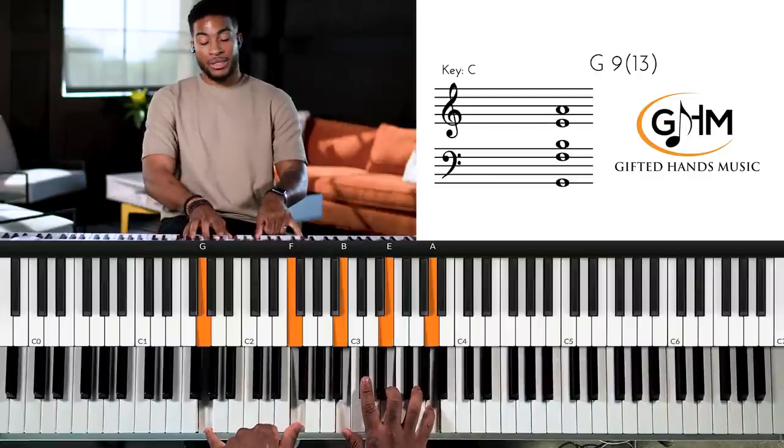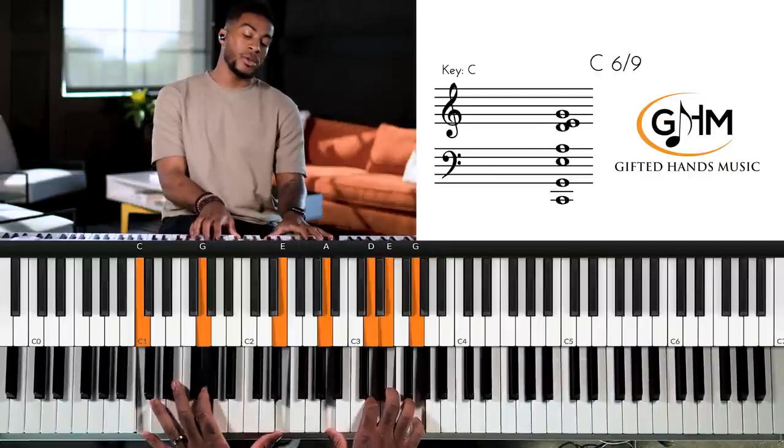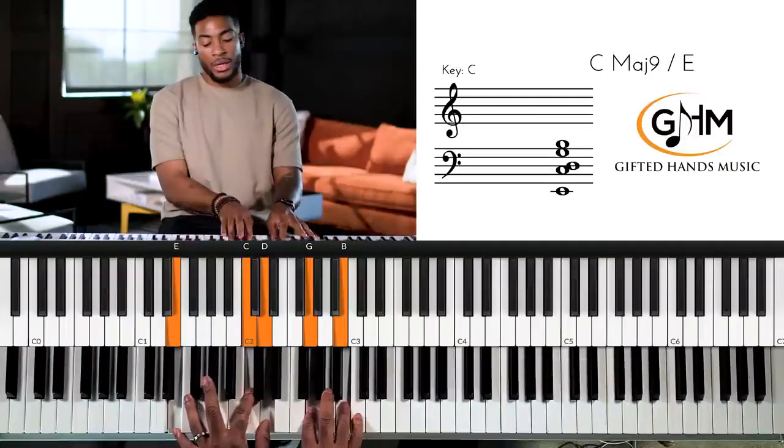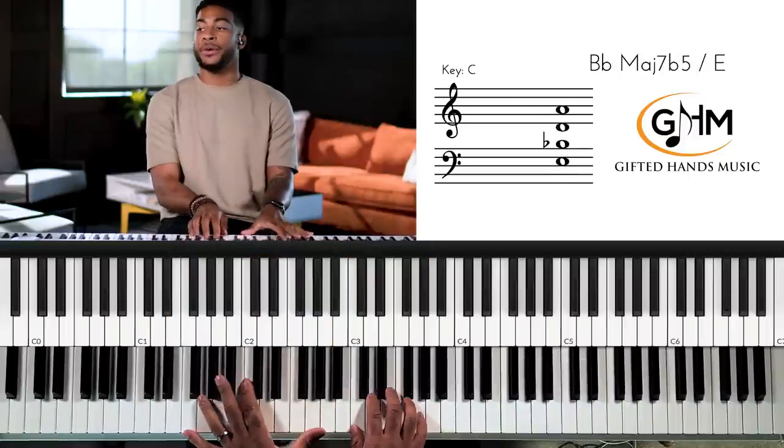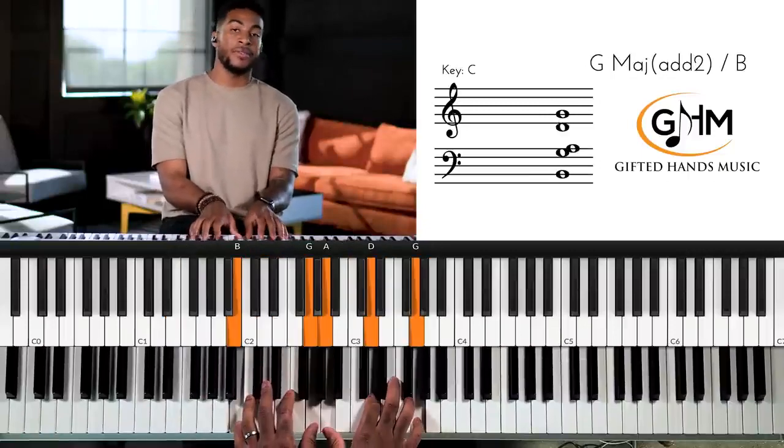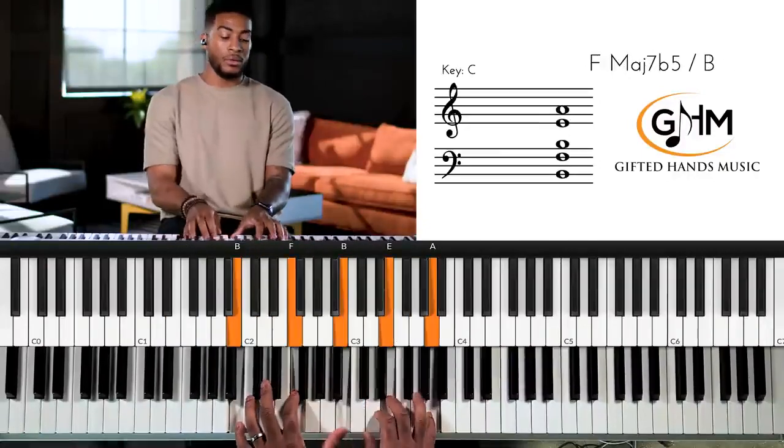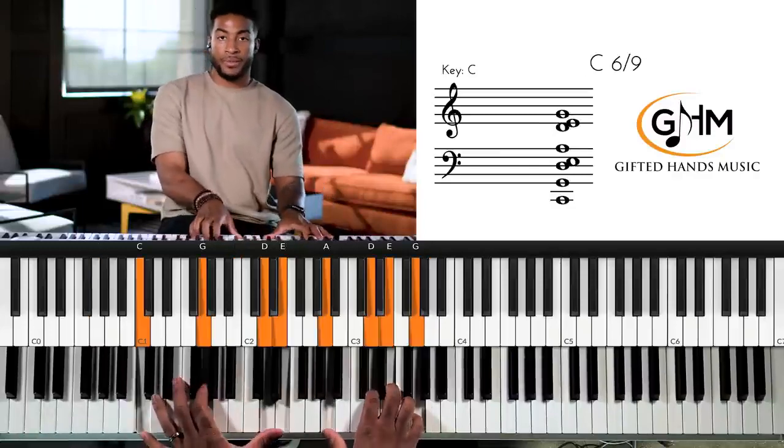Or we can play it like this. This is a dominant chord to pass it back to the 1. So 1, 3, pass to the 4, 5, inverted 5, pass to the 1. All right, so that's the second thing we can do.